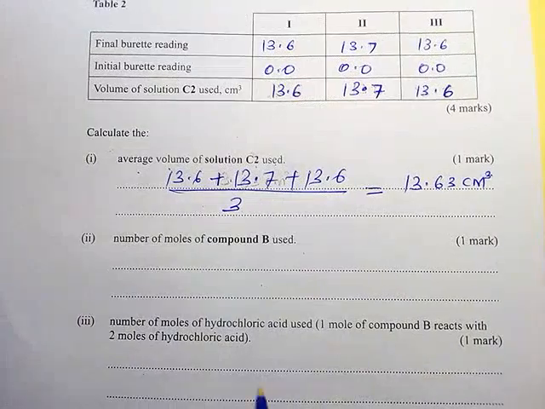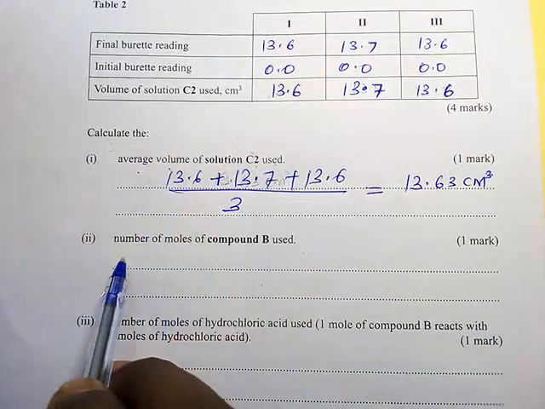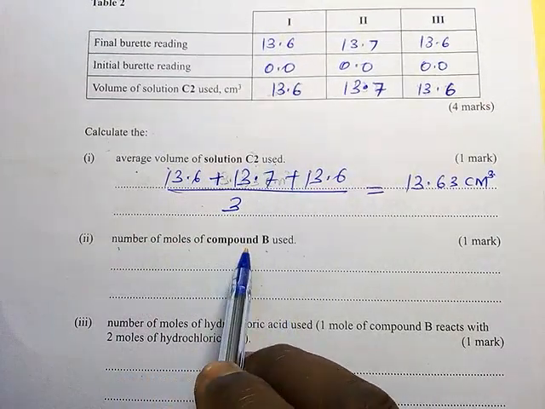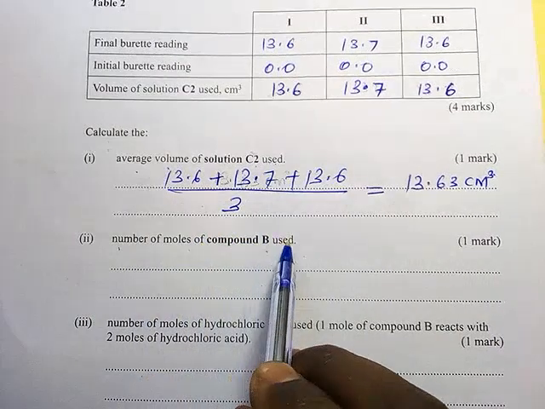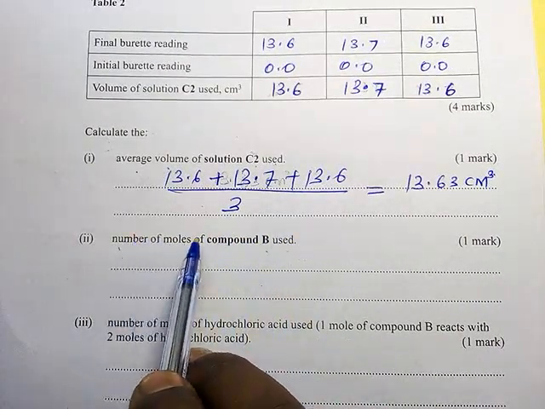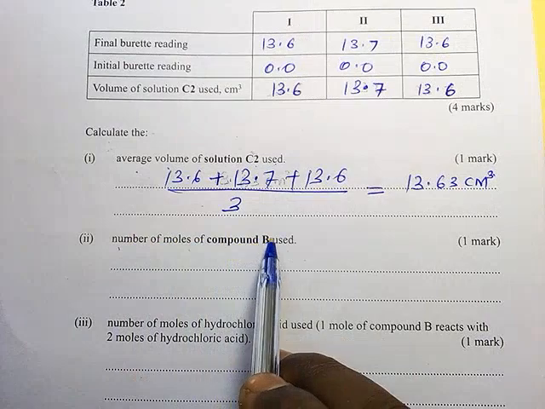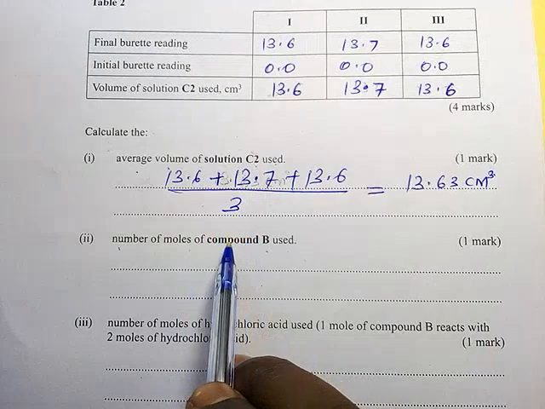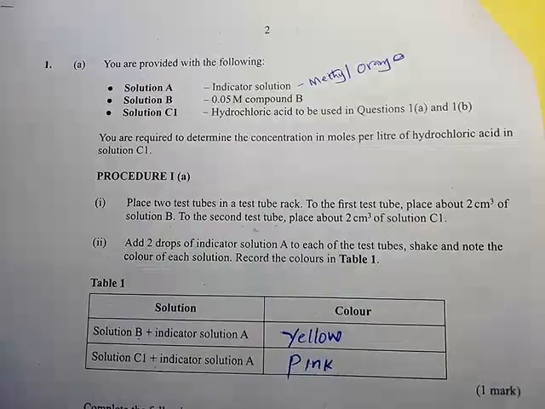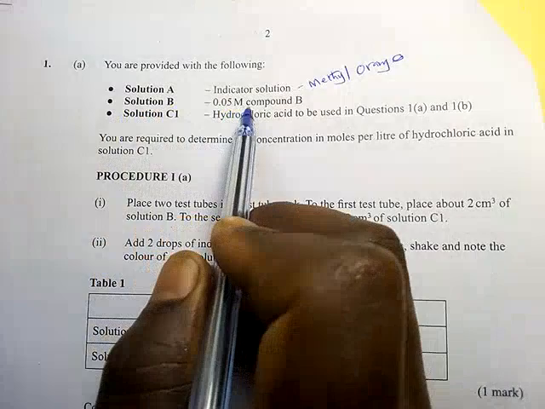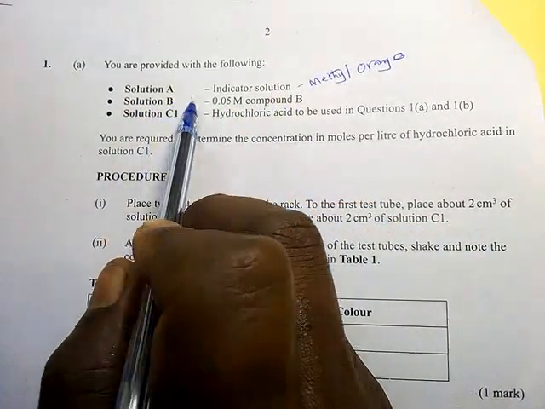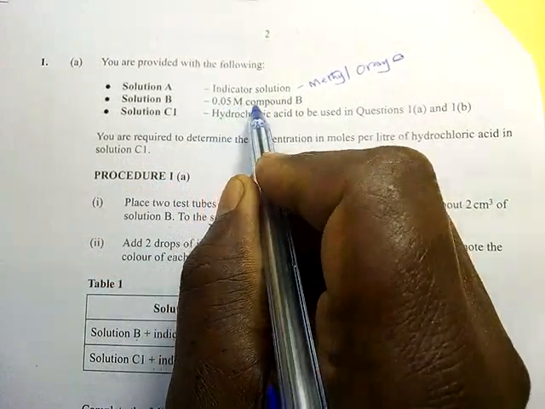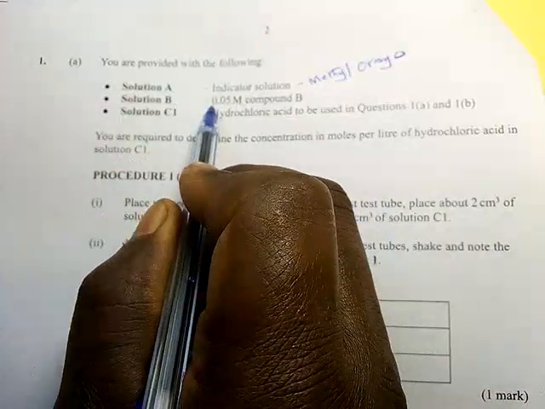The next question is: calculate the number of moles of compound B used. So you need to know what information about compound B you are provided with, because you cannot be asked the number of moles if there is no other information provided. So let us go back to what we were provided and check what we were given about compound B. Compound B, which forms solution B that we have used, was 0.05 molar compound B. So this solution B is 0.05 molar.